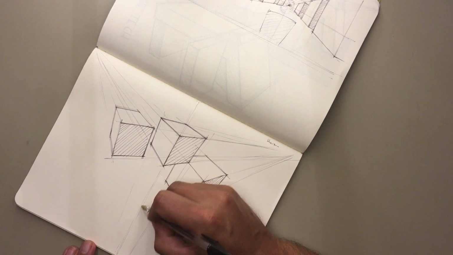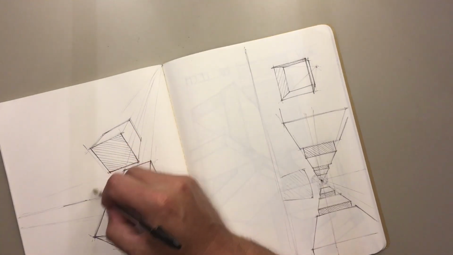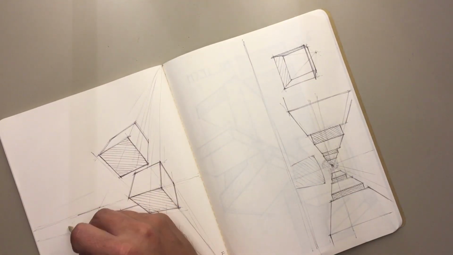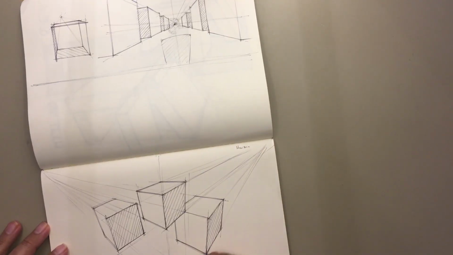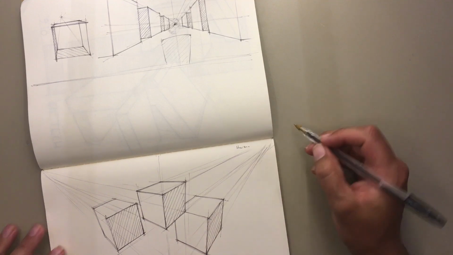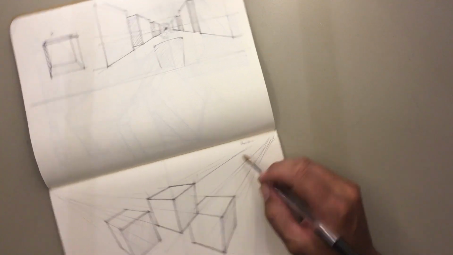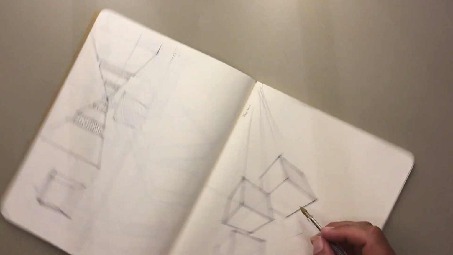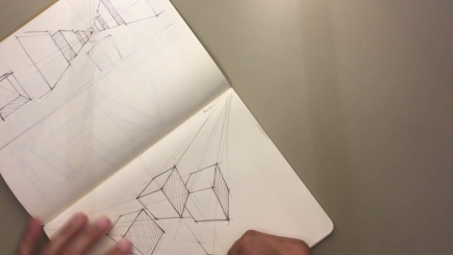So let's draw one more cube right here in 3-point perspective. It's going to start to look pretty distorted, but we want to make sure that if I see more of that, if that face opens up here, I see a little bit less of the front.